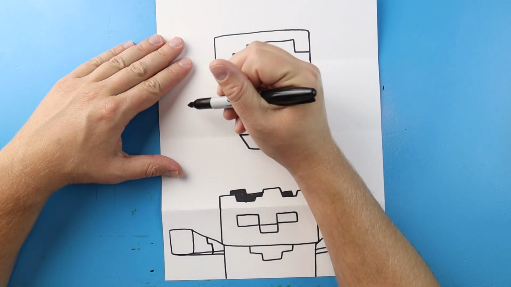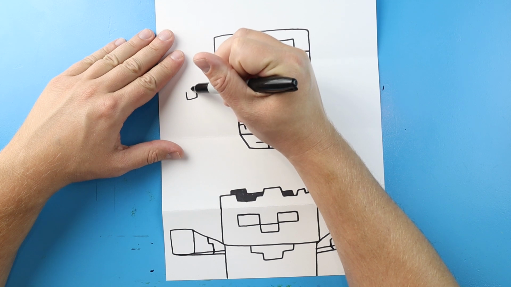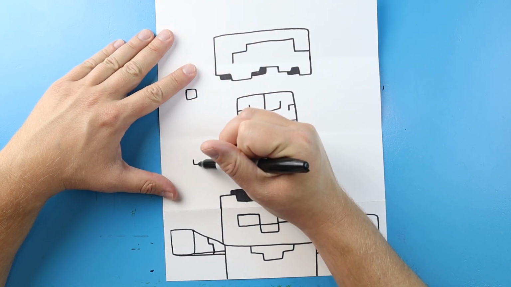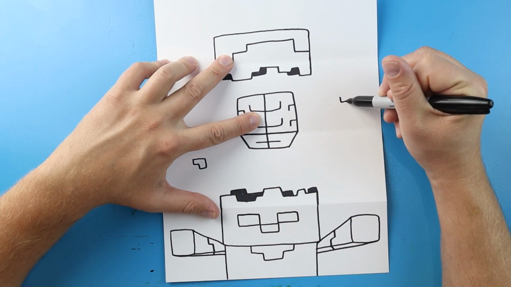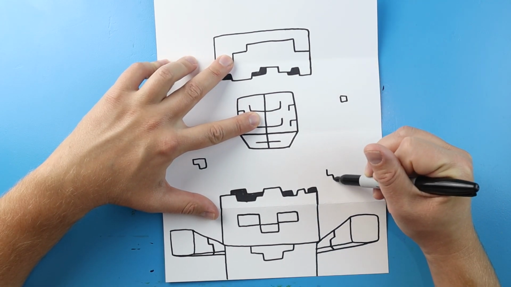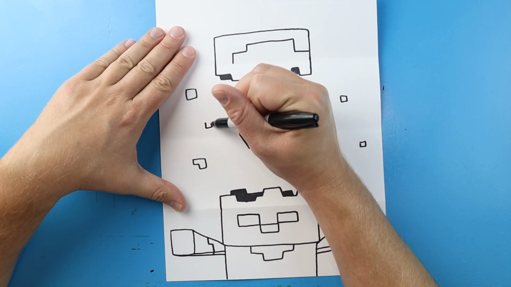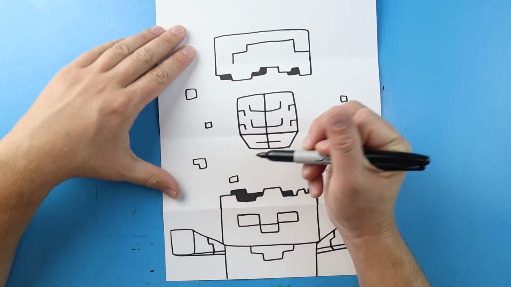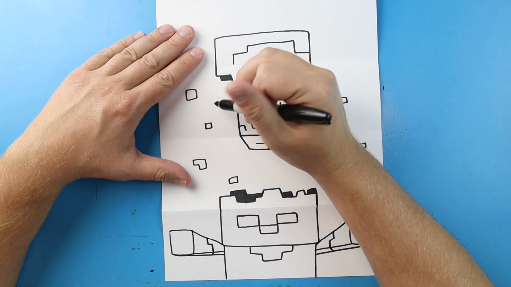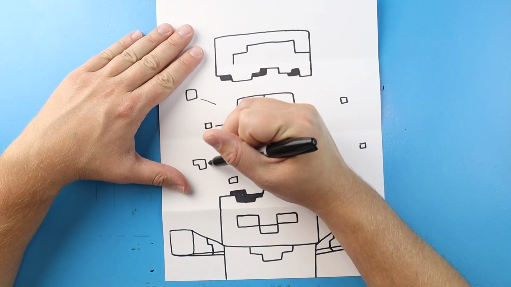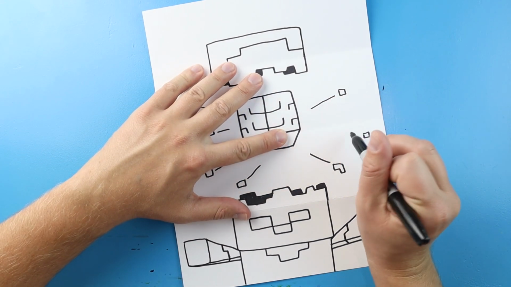Now we want to make some little block pieces that are flying off of here. So we're just going to go ahead and make some little squares, or even little geometric shapes like this, all around here. So I'm just going to put them in some different spots, and we'll try to put an odd number of them. So we'll just make a little odd number like that. And then let's make some little lines coming out of here, so it looks like they're really shooting out of here.